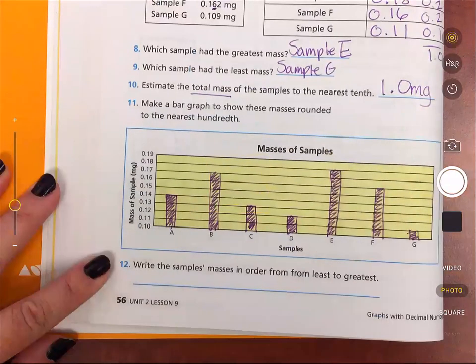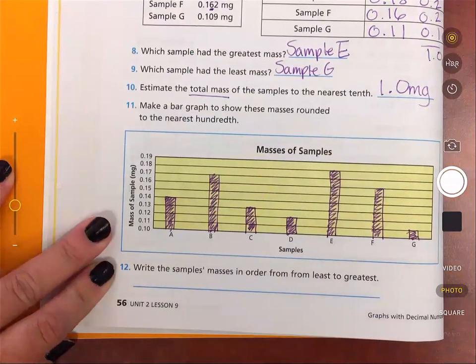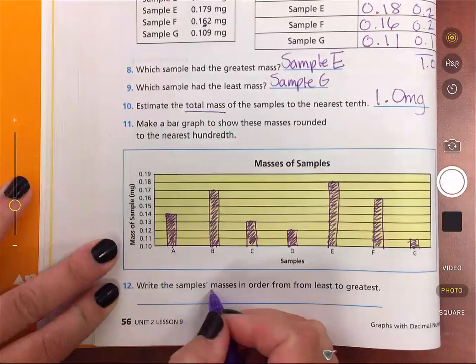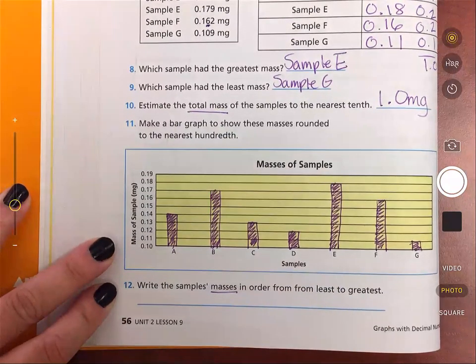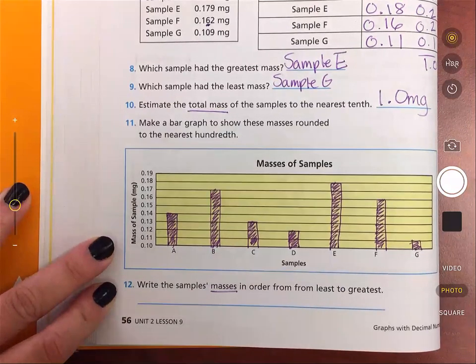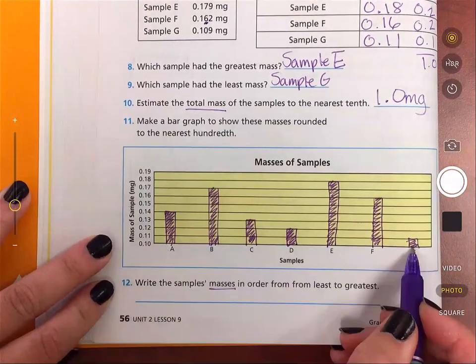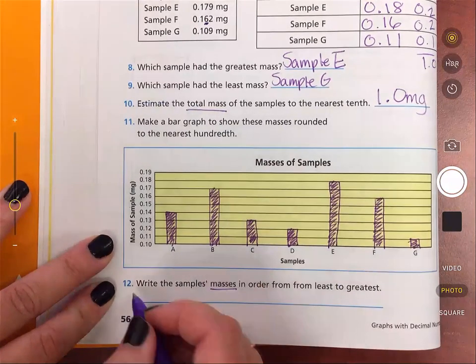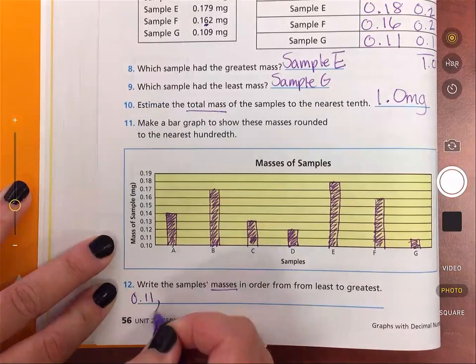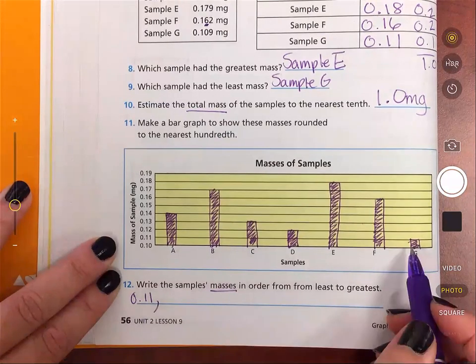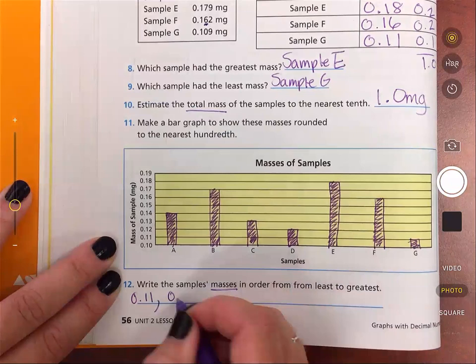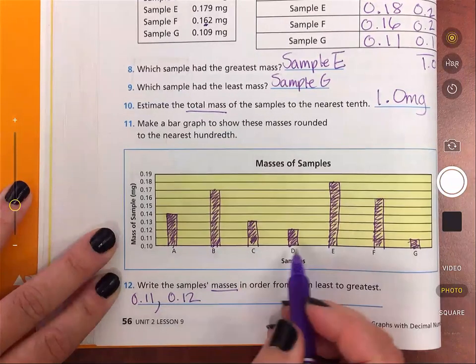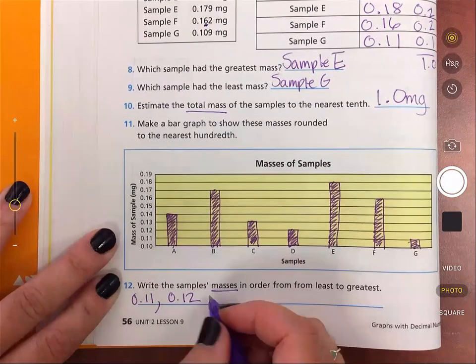Done. All right. So number 12 says write the sample's masses in order from least to greatest. So what's my shortest bar? G. G is my shortest, right? And that is 11 hundredths. What's my next shortest? D, which is 12 hundredths. What's my next shortest? C, which is 13 hundredths.